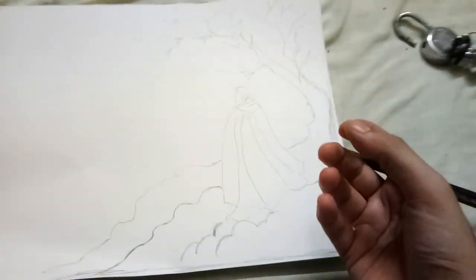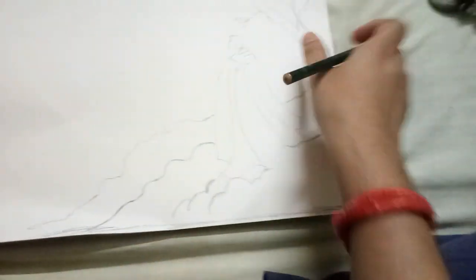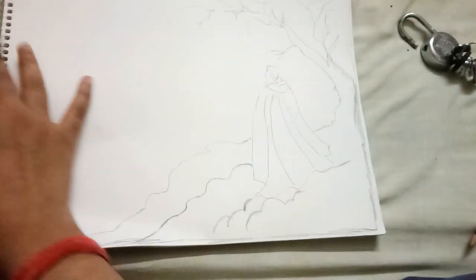Even if it is wrong, sometimes there might be cases where your intuition tells you that this tree does not resemble that tree. Then you can just take an eraser, rub it and redraw it. Cool. So this we have done.